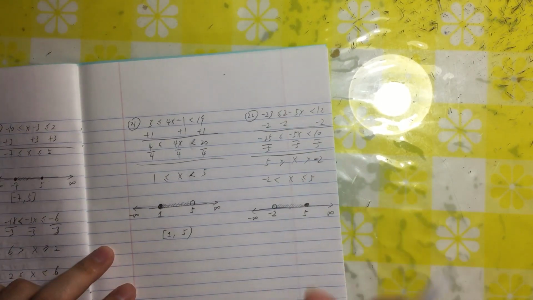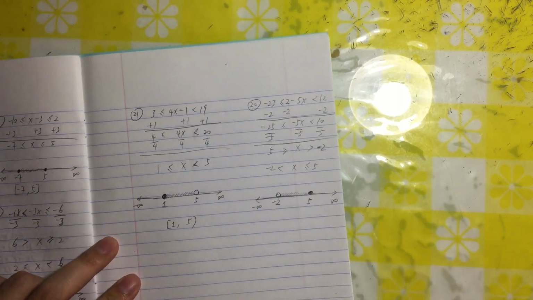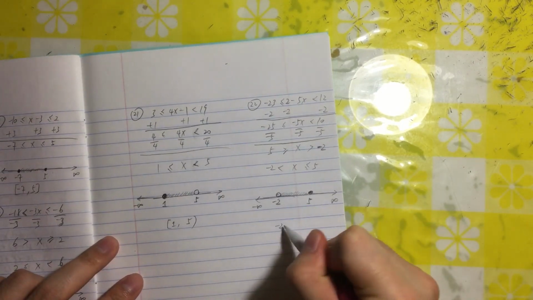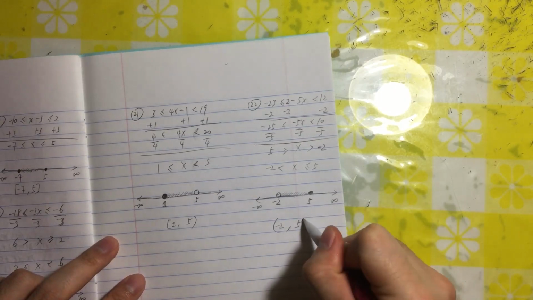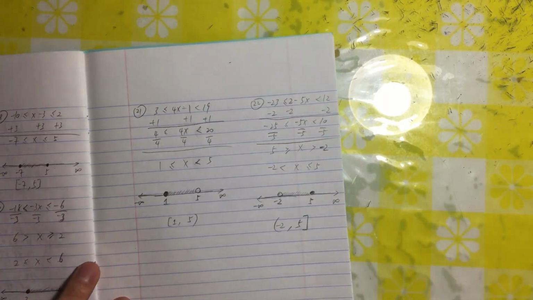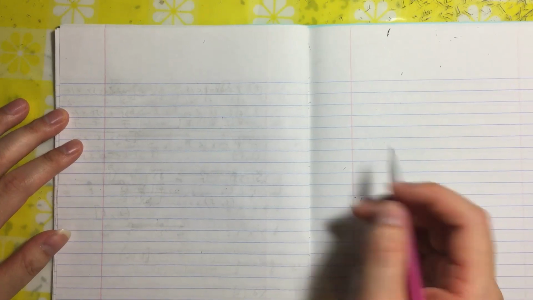Next, let's write the solution using interval notation. For interval notation, look at the shaded region here. The left endpoint is negative 2, and it's not included. The right endpoint is 5. 5 is included. That's the answer in interval notation. Next, let me introduce inequalities with absolute values.